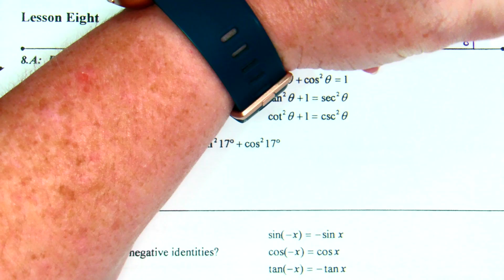Okay, guys, lesson 8. You've already discovered it looks like a bunch of pre-cal review, and it is.